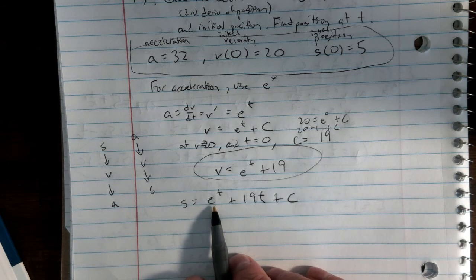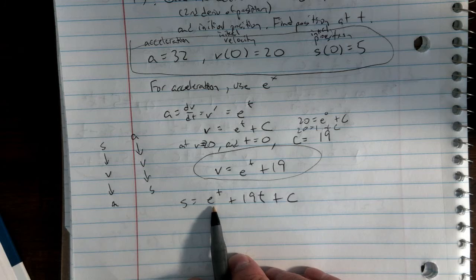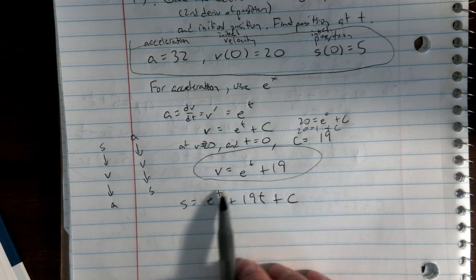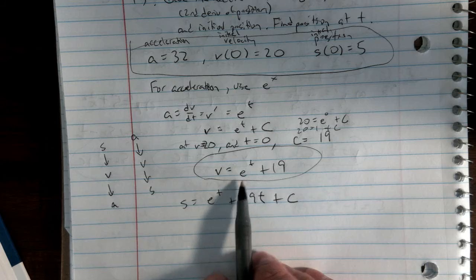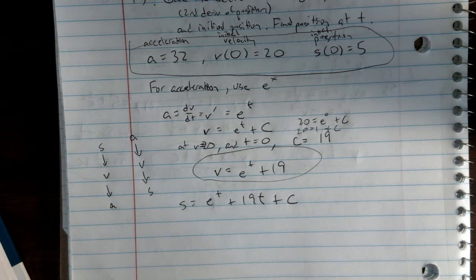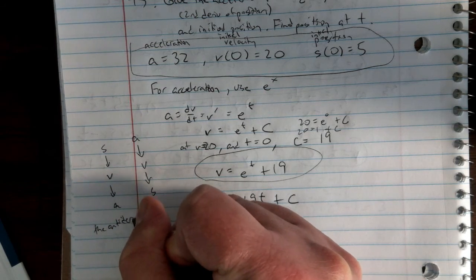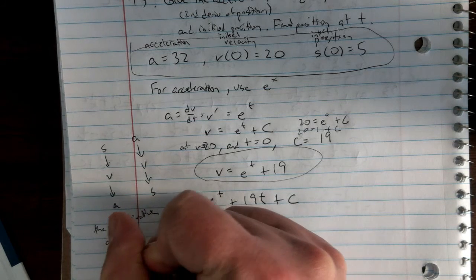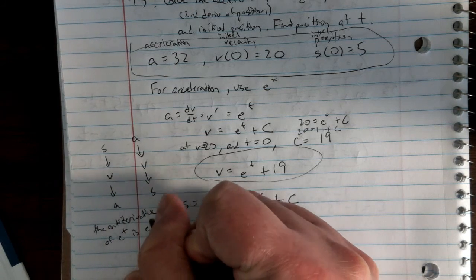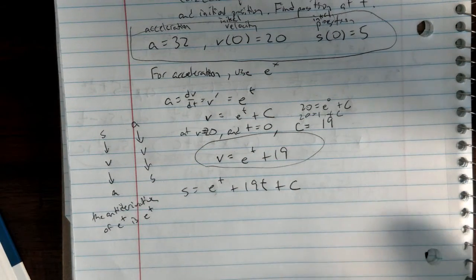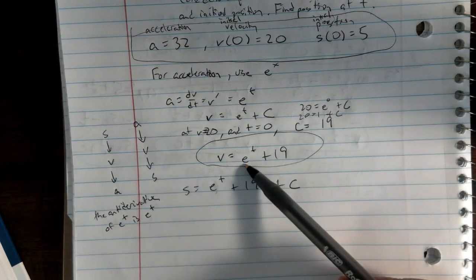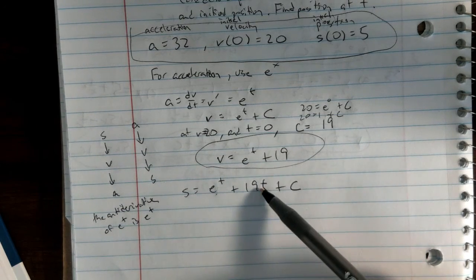Okay, so the other thing I should mention is if you have e to the t, the derivative of e to the t is just e to the t again. I mean the antiderivative. The antiderivative of e to the t is e to the t. So basically, if you have this, then you put it there, and then this, you put your variable.